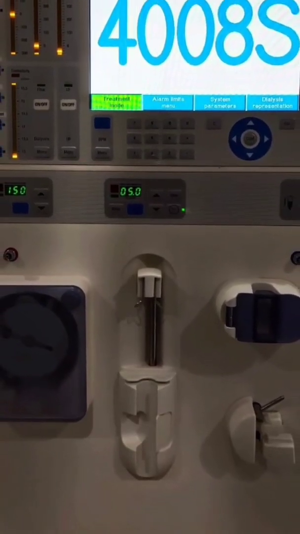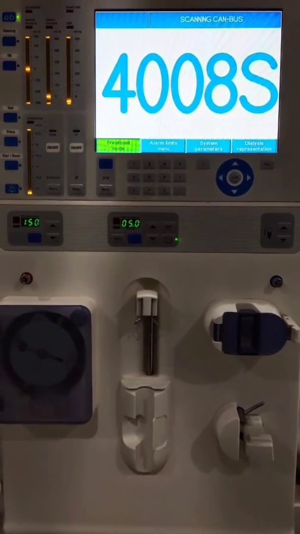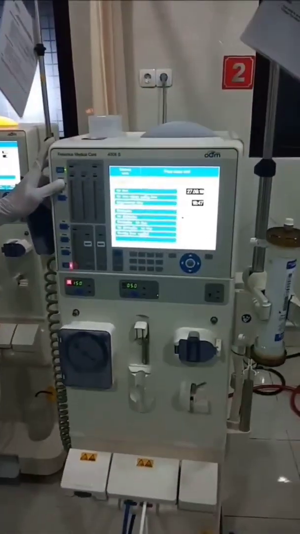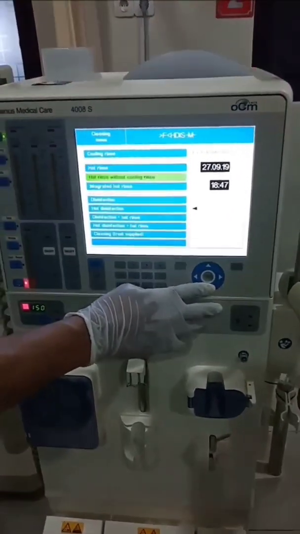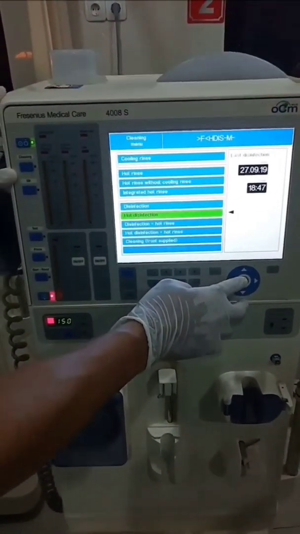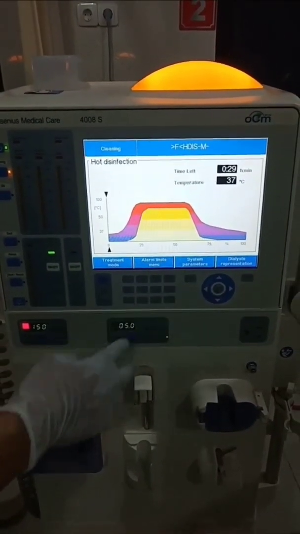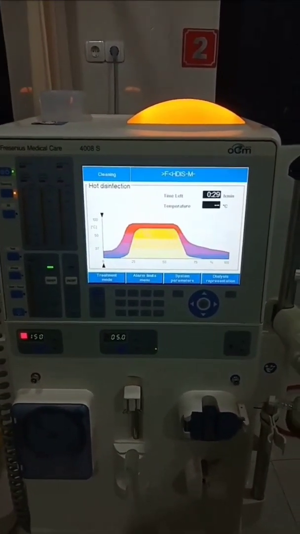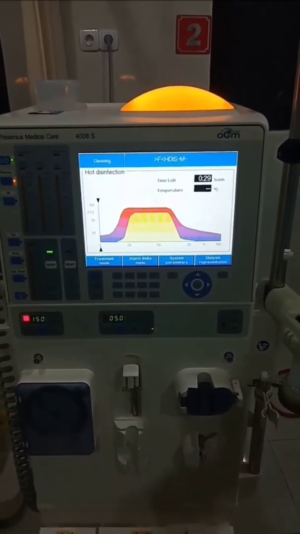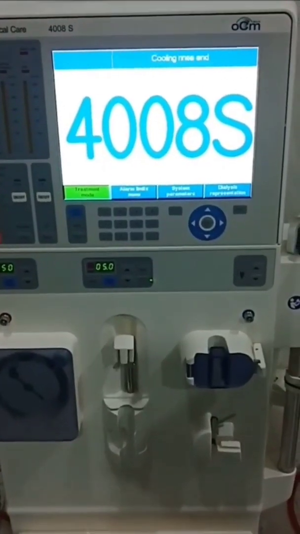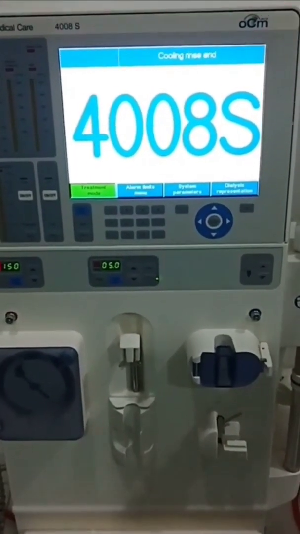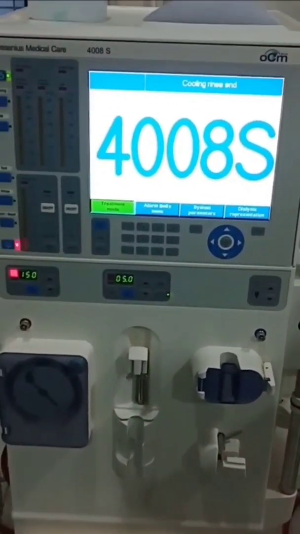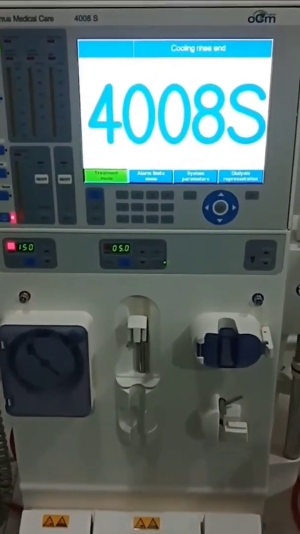Press the on button to start the machine. Wait for all lights to turn on. Press the cleaning button. Select the program hot disinfectant. F, H, D, M meaning cleaning, hot disinfectant, and mandatory rinse. The machine automatically disinfects for 30 minutes. After disinfecting, it says mandatory rinse and getting started self-test.